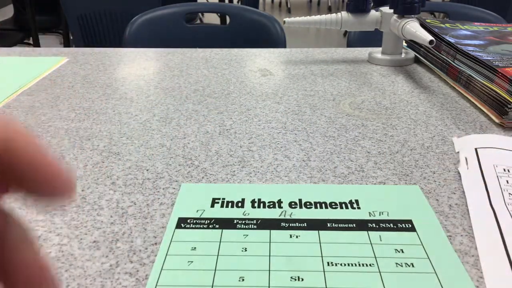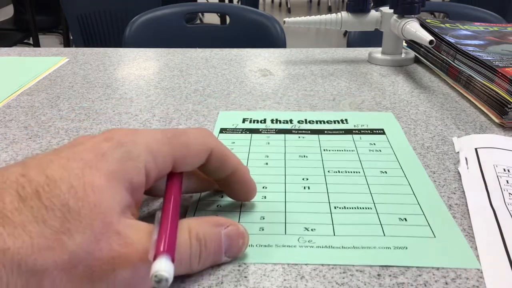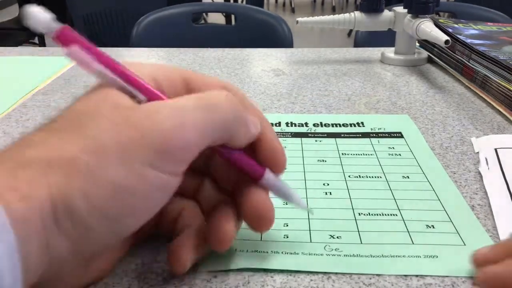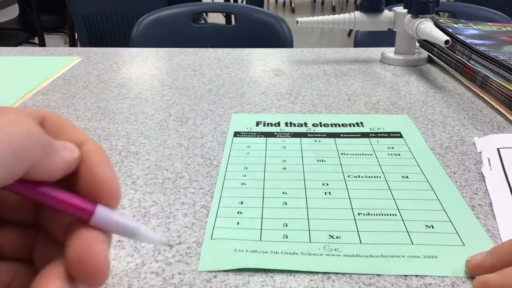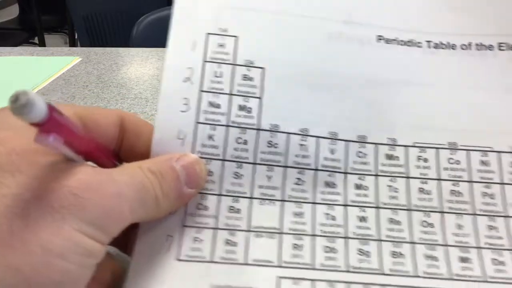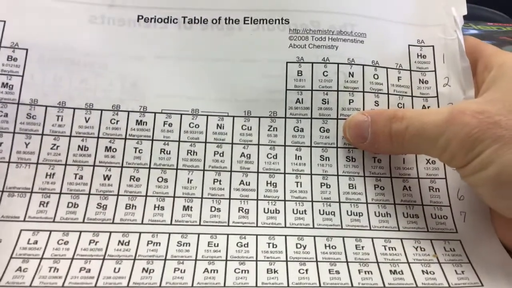Okay. And that's kind of how you do that. Okay, we'll also do the bottom. So you notice at the bottom I have GE. Okay, another one I added. So I go to my chart here. I'm going to find GE. So there's GE.